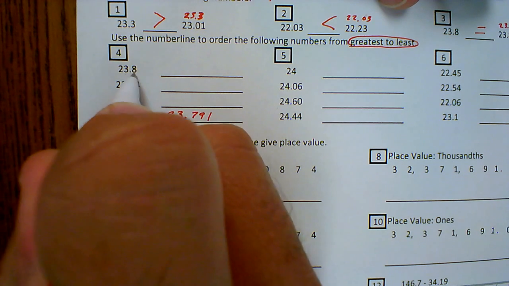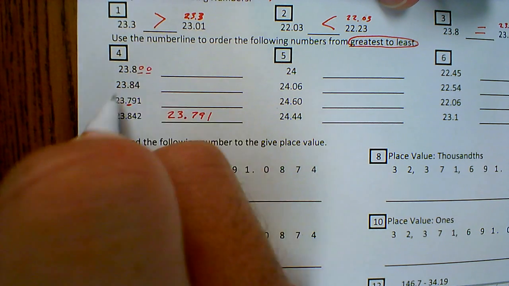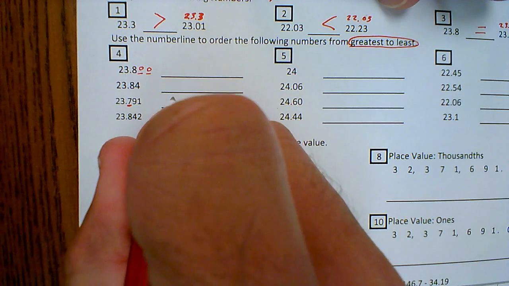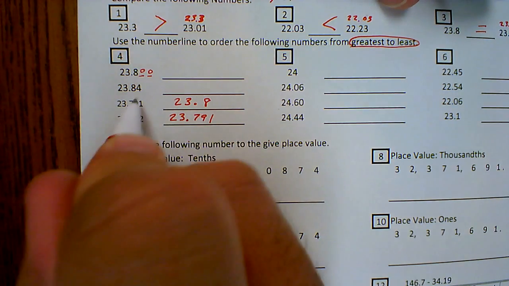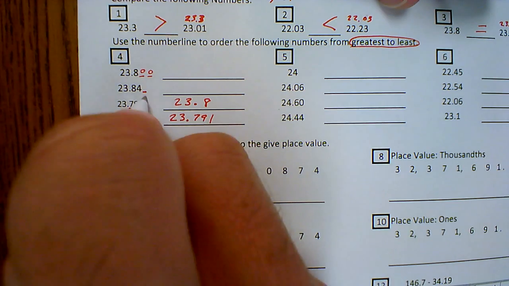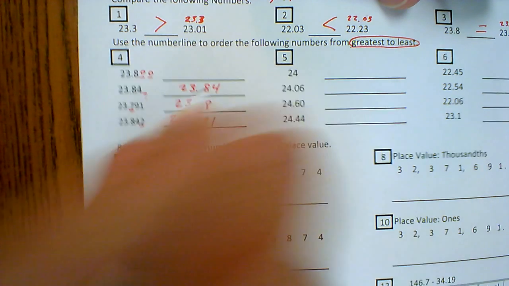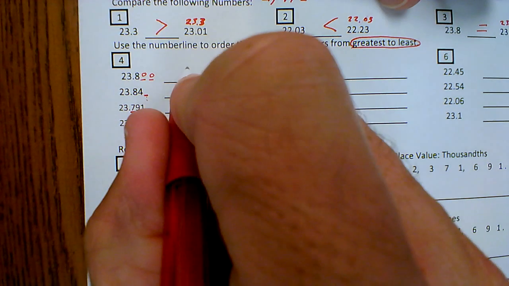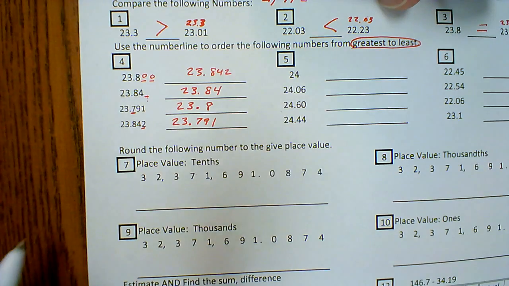I've got 4, so nothing and nothing, which is the same thing as 0 and 0. Well, that's the least. So 23 and 8/10. 4 and 4 are the same. Nothing and 2. Nothing's less than 2, so go 23 and 84/100ths. And then the greatest is 23 and 842 thousandths.